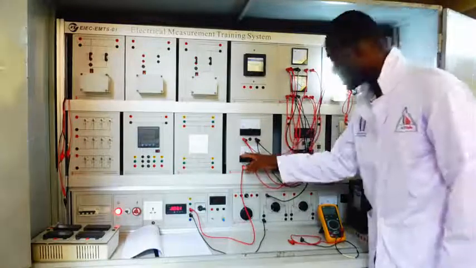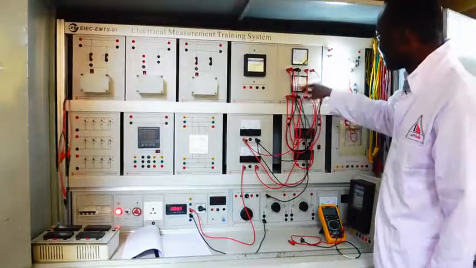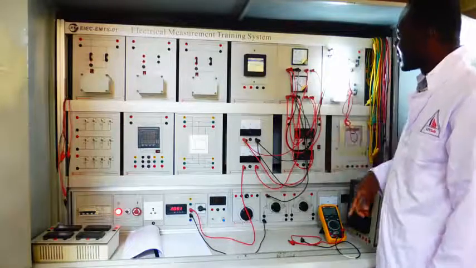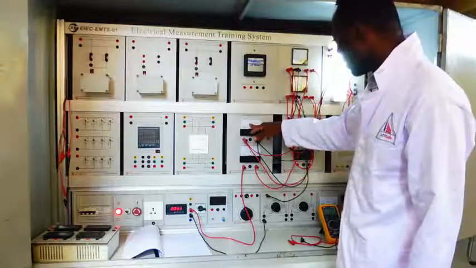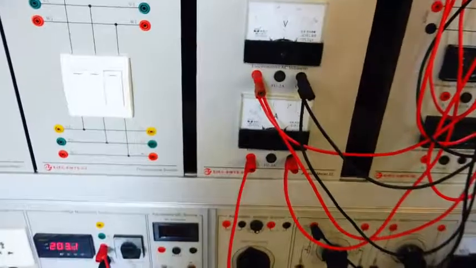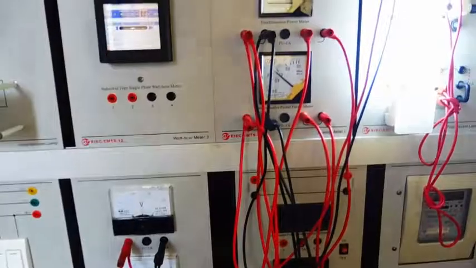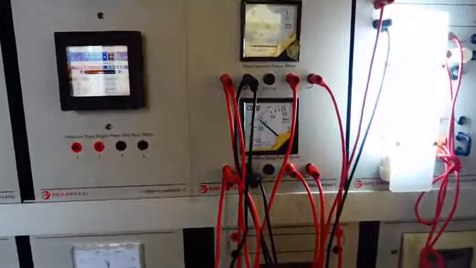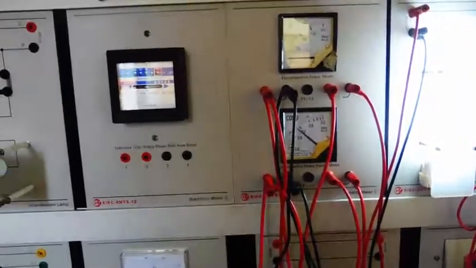The current is reading 0.2, while the power factor meter has dropped to 0.99, and the voltmeter is also reading 140. So you see that it is leading here. It's clear here that it has moved toward the lead side.